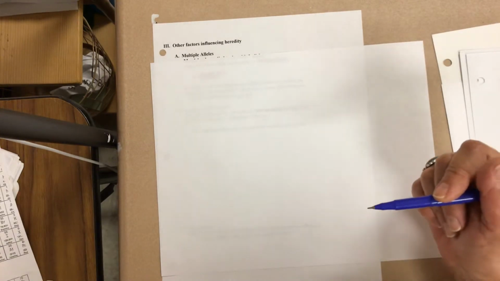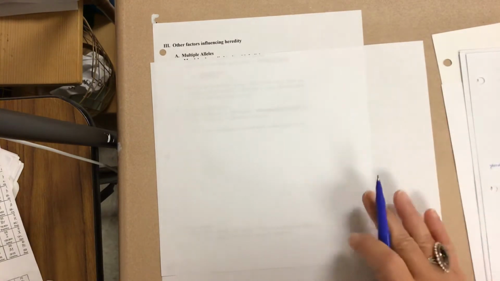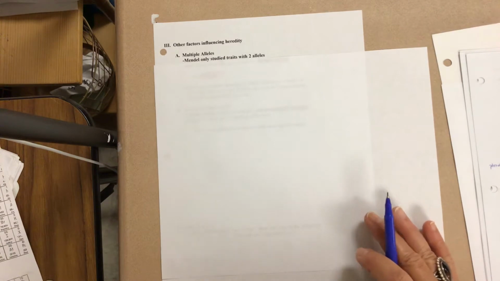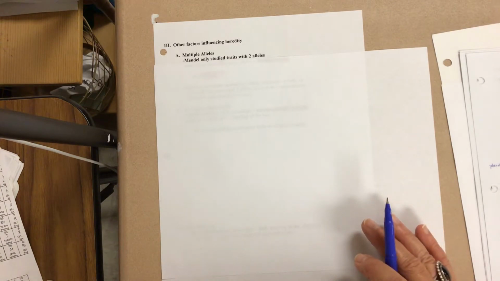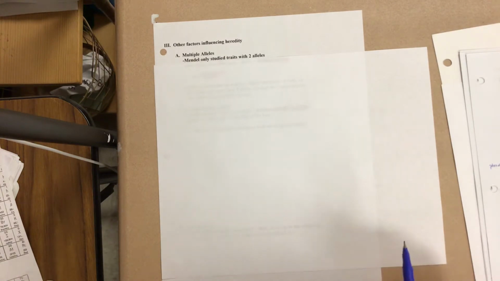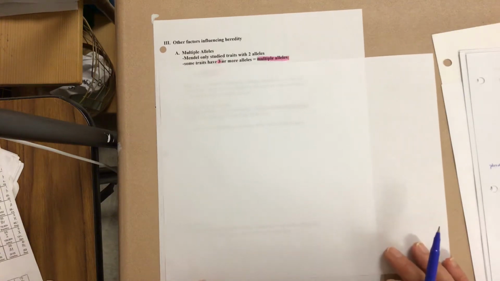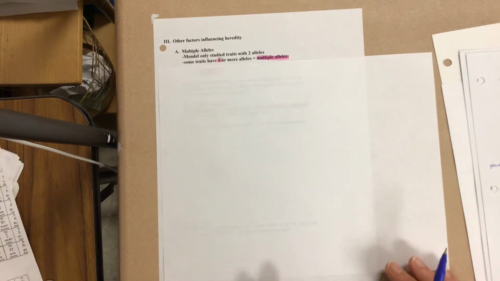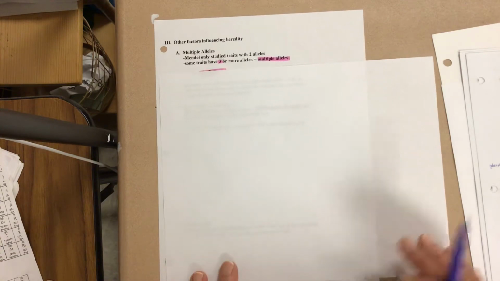So one other thing that can come into play is something called multiple alleles. When Mendel did his work, he studied traits that only had two alleles, like tall, short, round, wrinkled. But we know now that some traits are controlled by more than one allele, and those would be called multiple alleles. So some traits have three or more alleles. Once again, those are called multiple alleles.